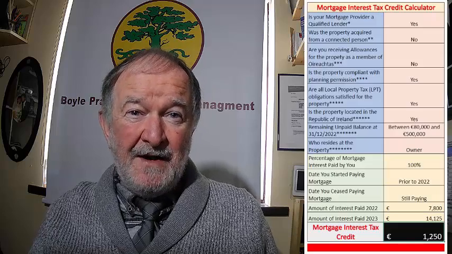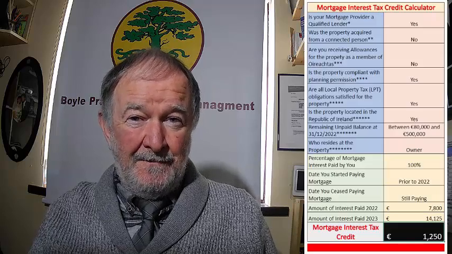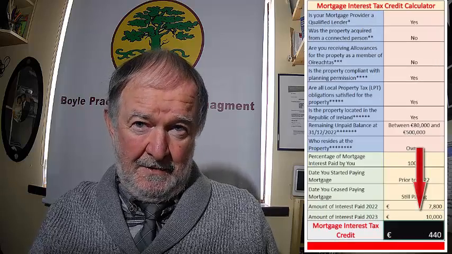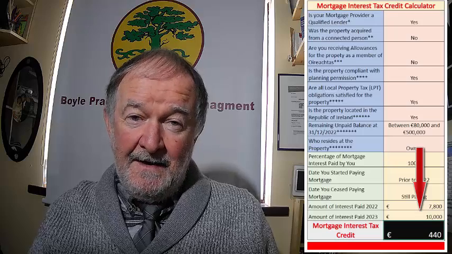€6,250. Michael paid €7,800 in interest in 2022 and €14,125 in 2023. His mortgage interest tax credit will be €1,250. If, for example, he paid €10,000 in 2023, then his mortgage interest tax credit will be €440.